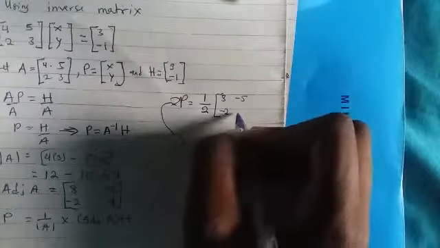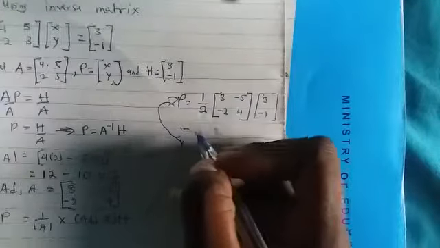Okay, so let's continue from here. So now our P is equal to 1 over 2 times our adjoint, which is 3, -5, -2 and 4, times our H, and our H is 3 and then -1. So then our P will be equal to half.